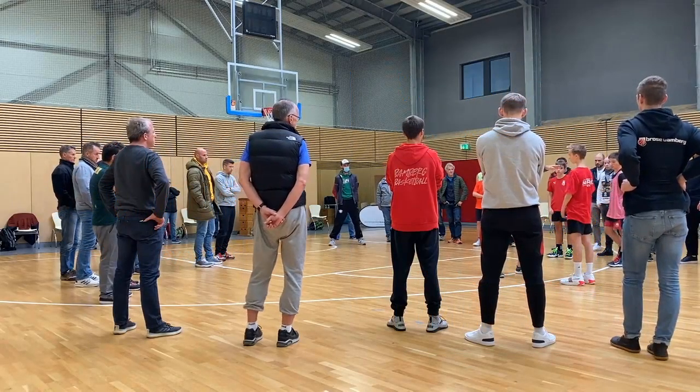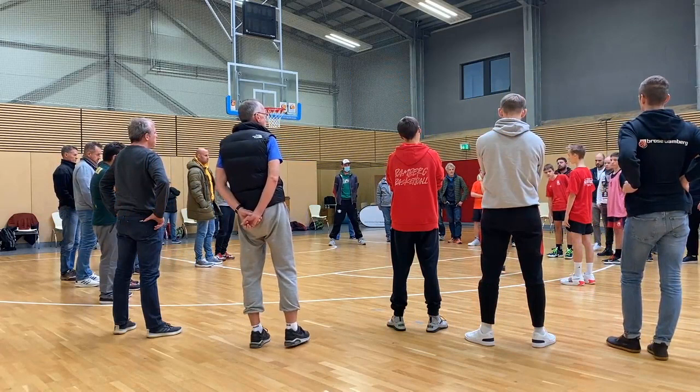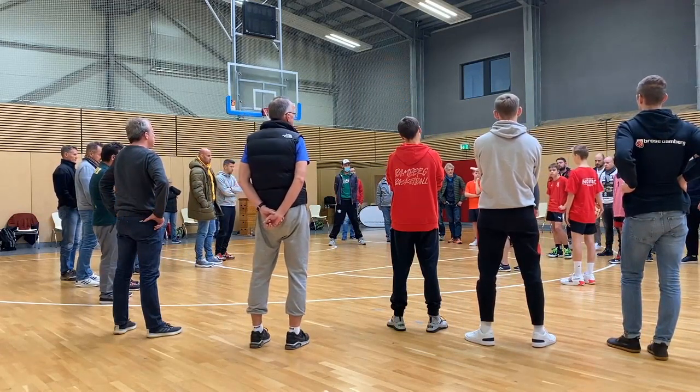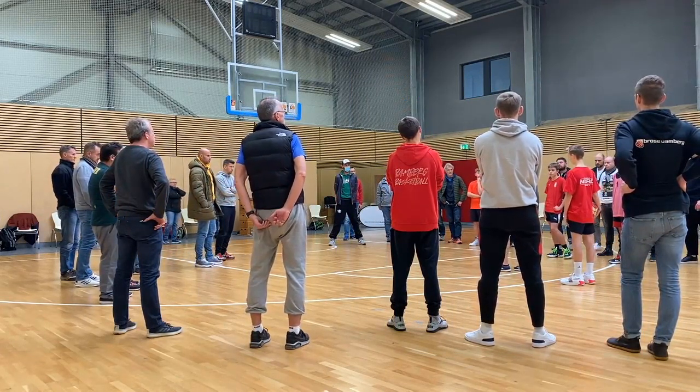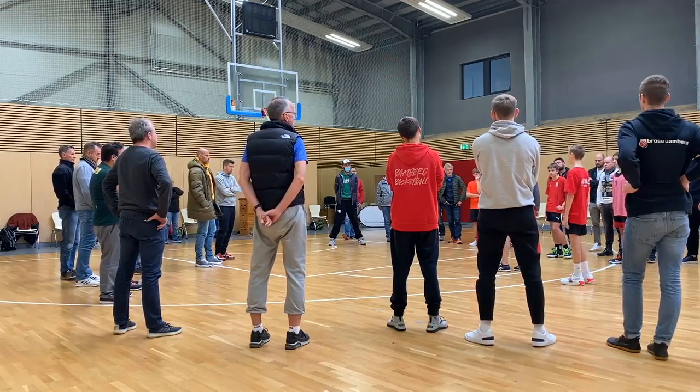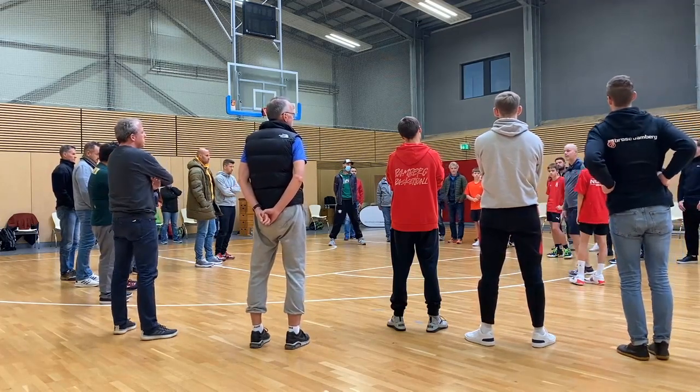Arm length versus more than arm length away. If a defender is arm length away, then you are into secondary decisions. Right? So we always want to talk about this.